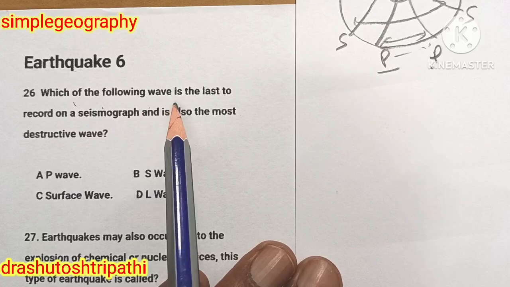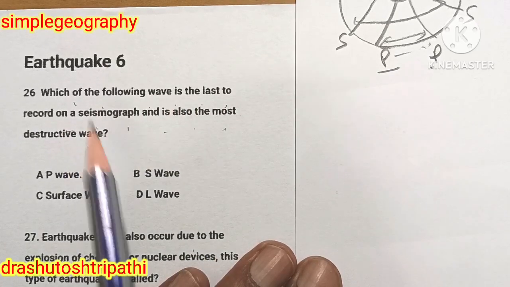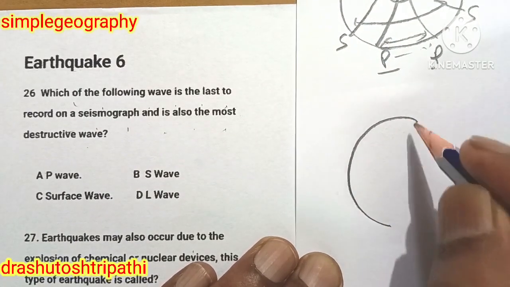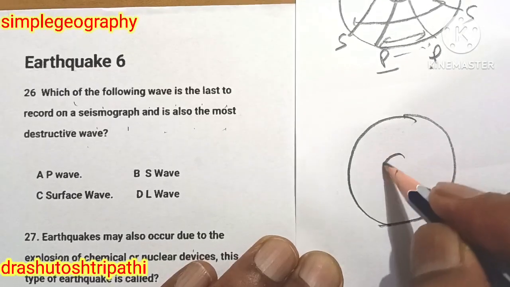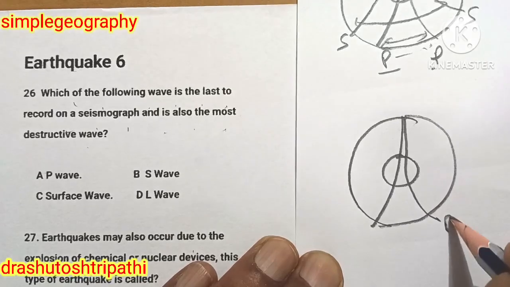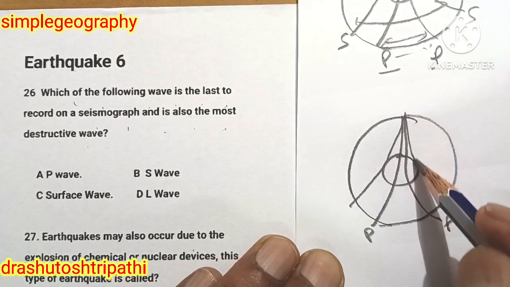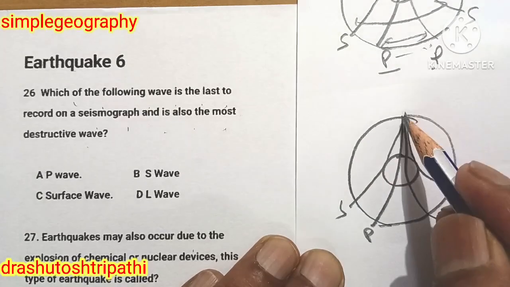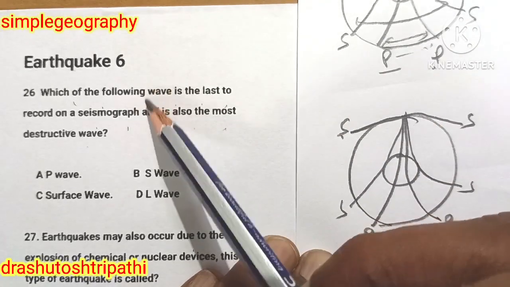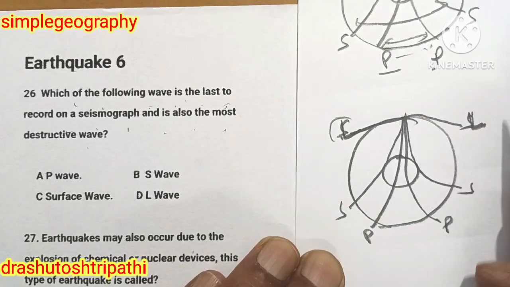Which of the following waves is the last to be recorded on a seismograph and is also the most destructive wave? P wave, S wave, surface wave, or L wave. If you see the diagram, this is the earth, this is the interior. The P wave is the primary wave which originated first at the time of the earthquake. Second is the S wave, okay, and this is the surface wave, which is the last to be recorded. So this is the L wave, or surface wave.